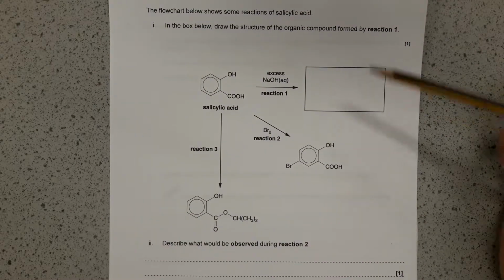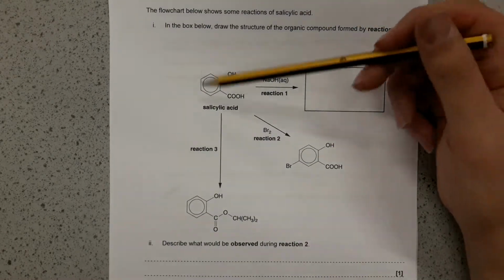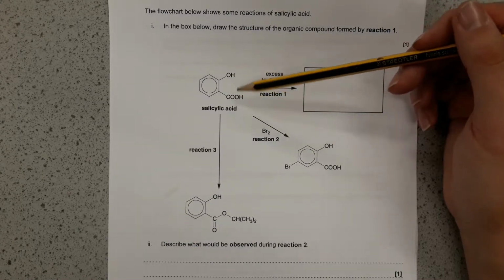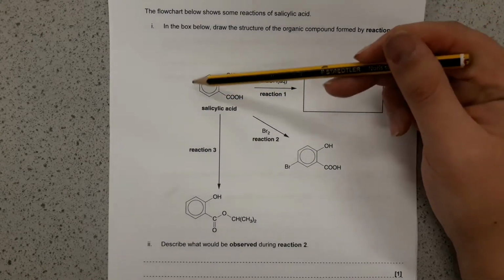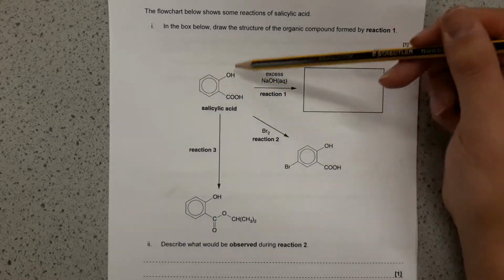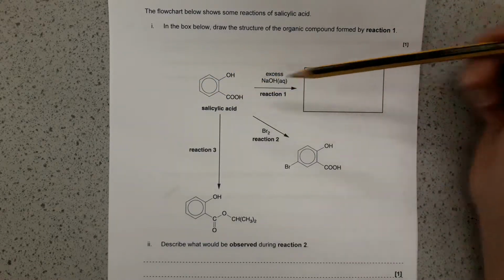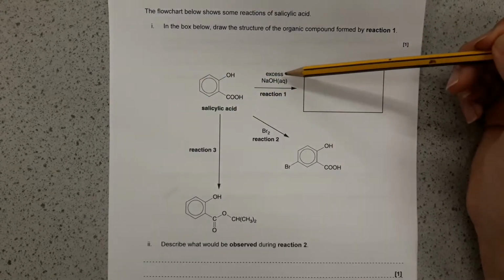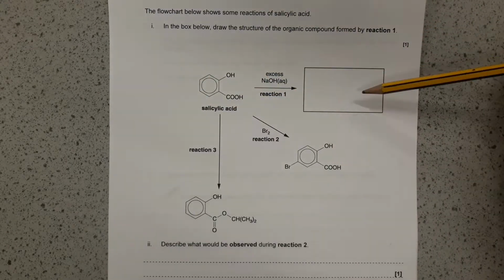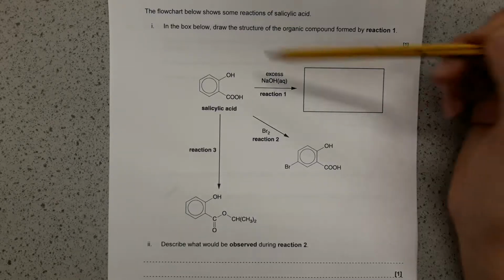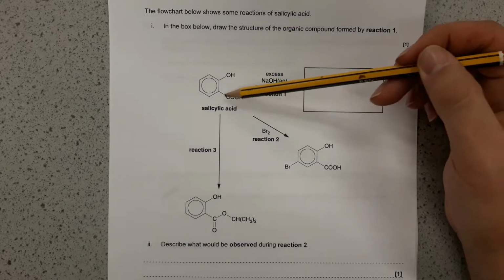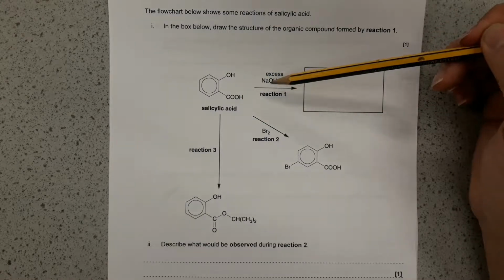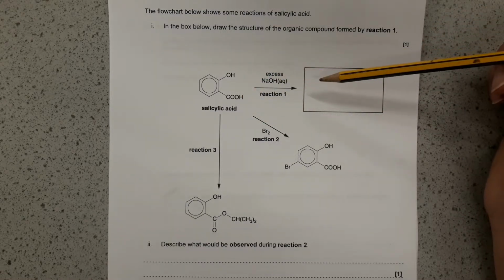Okay, so when you're dealing with this, look at the functional groups you've got, think about how they behave, think about the reactions you've learned about these functional groups. So what have I got? I've got a phenol group here, and I've got a carboxylic acid group as well. I'm reacting this molecule with excess sodium hydroxide. What's going to form? Well, I know here carboxylic acid, and clues in the title, sodium hydroxide's a base. Acid plus base makes a salt and water.